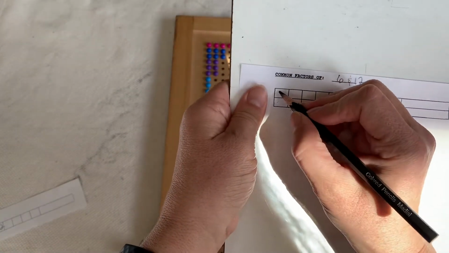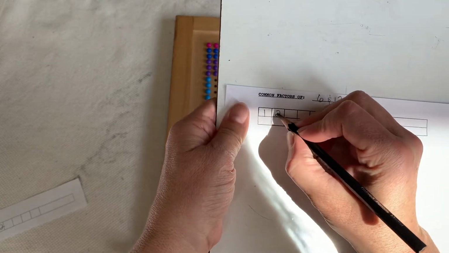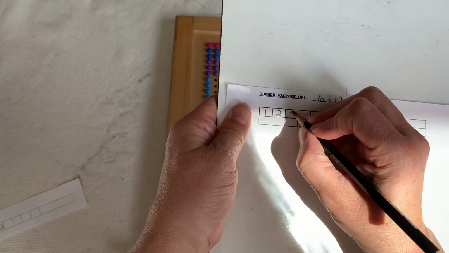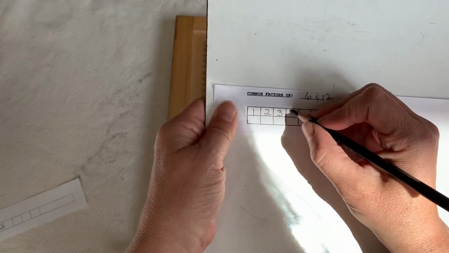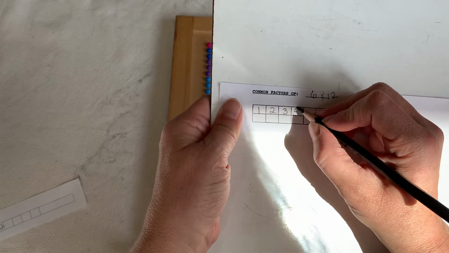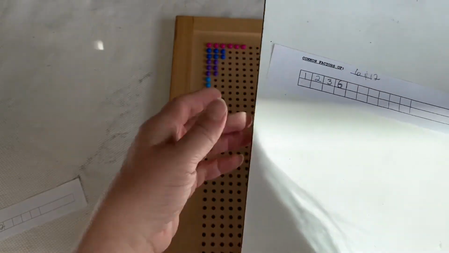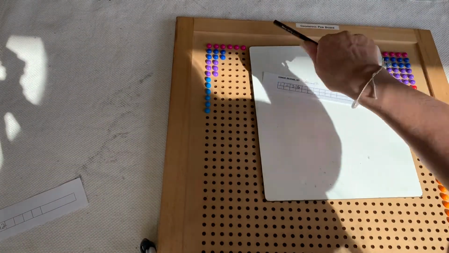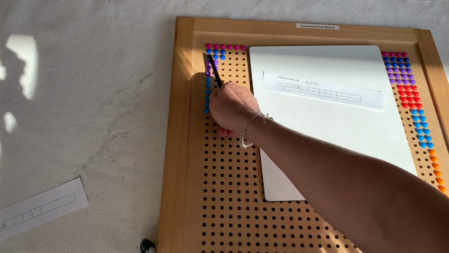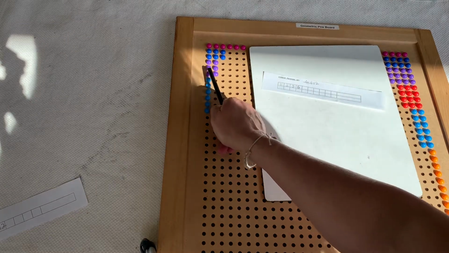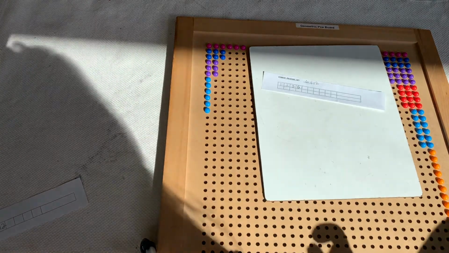I see that we have 1 is a factor of 6, 2 is a factor of 6, 3 is a factor of 6. Oh, I almost wrote 4. Haha, no. And then 6 is a factor of 6. See, let's check. 1, 6 times. 2, 3 times. 3, 2 times. And 6, 1 time.